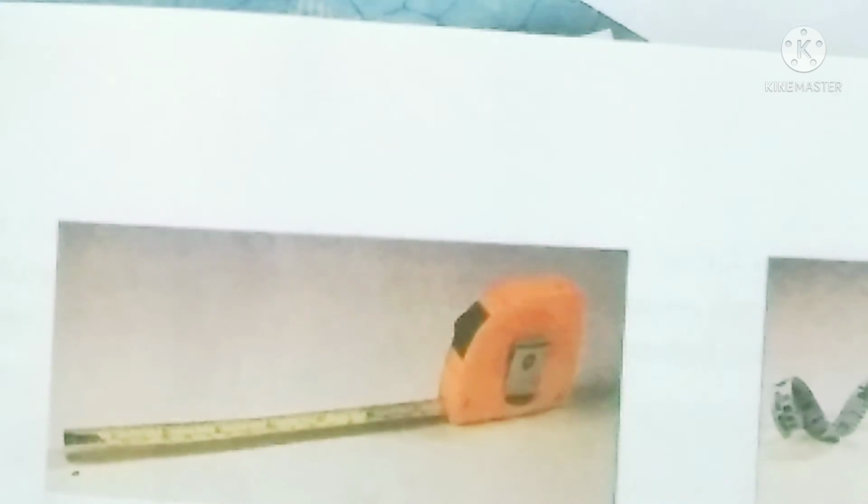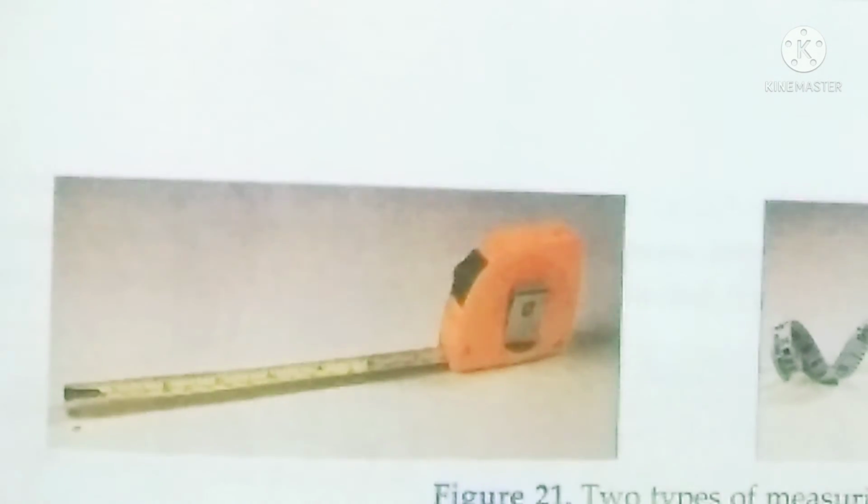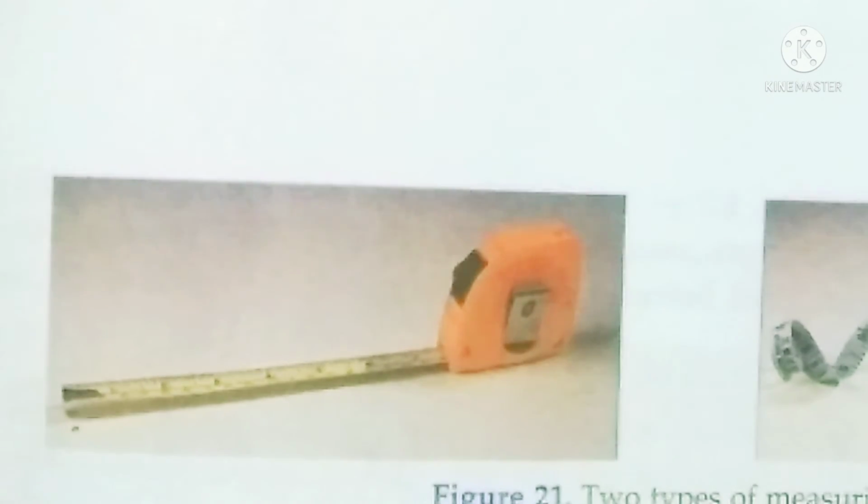For example, when you measure your notebook, you may use centimeter, but when you measure your classroom, you may use meter. But if you measure the distance between Dharmaj to Petlad or Dharmaj to Khambat, we use kilometer. So depending upon the magnitude of the distance, we use different units for measuring the length.